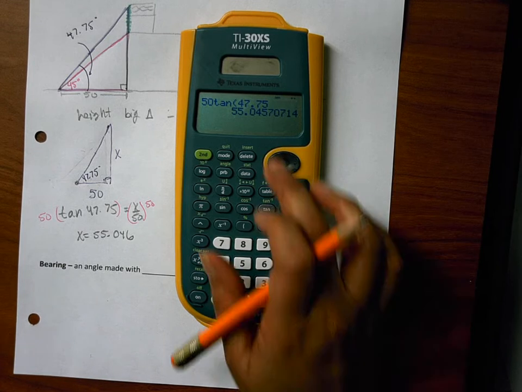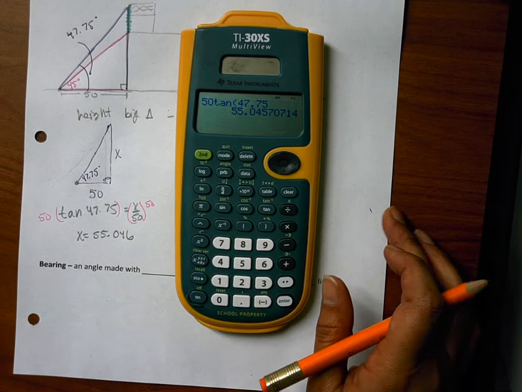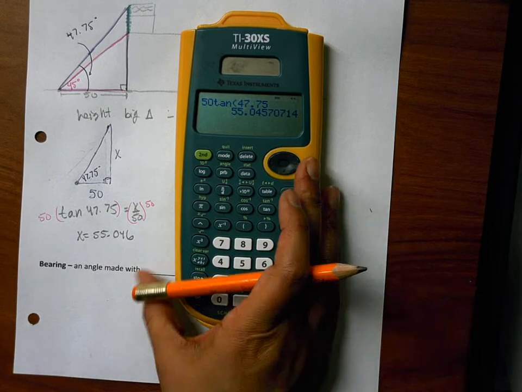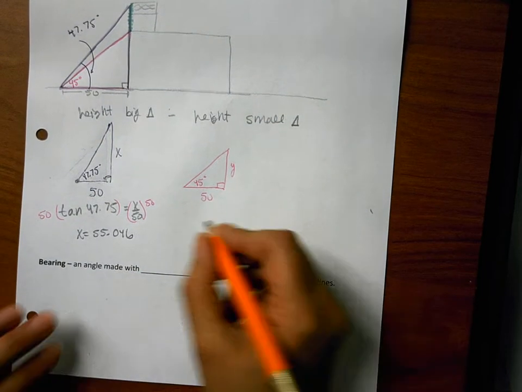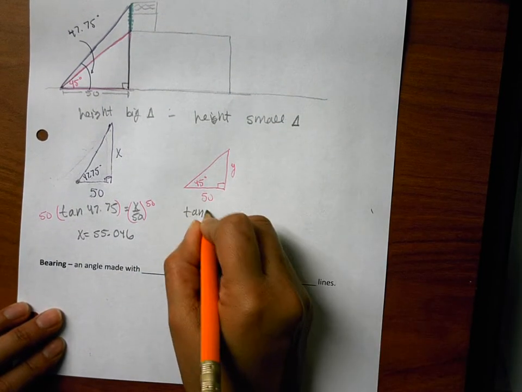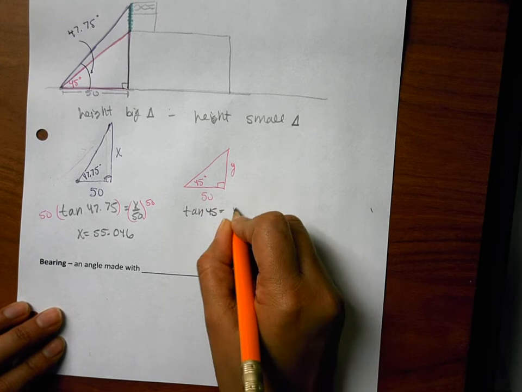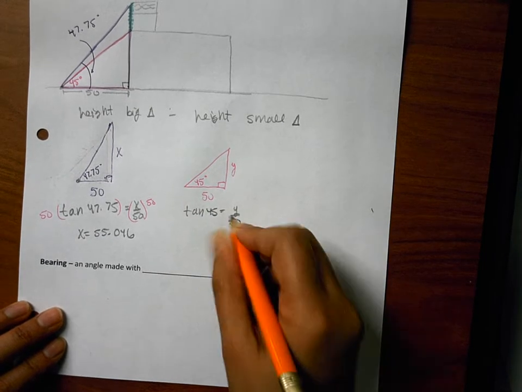Okay, 50 times tangent of 47.75, 55.046 when you round to 3 decimal places, nearest thousandths.